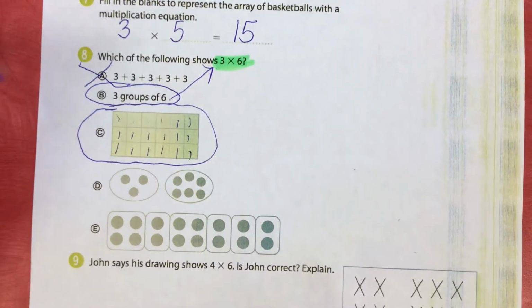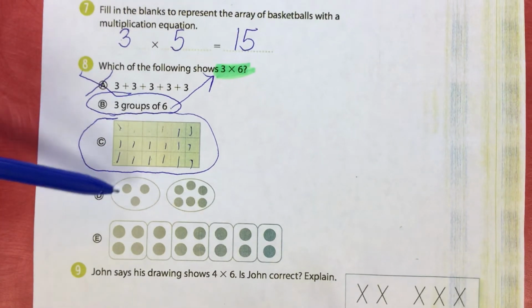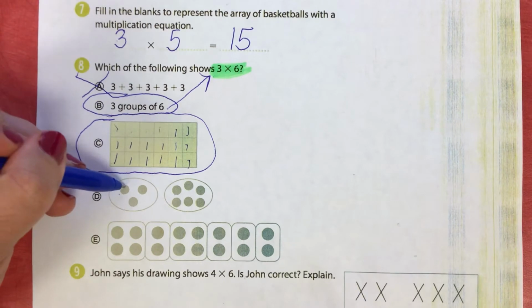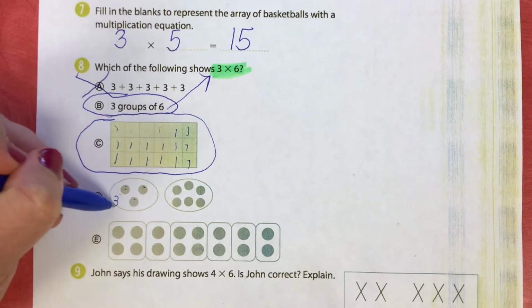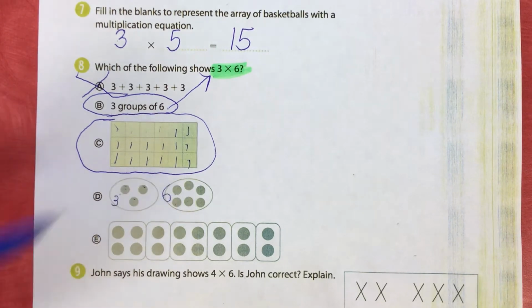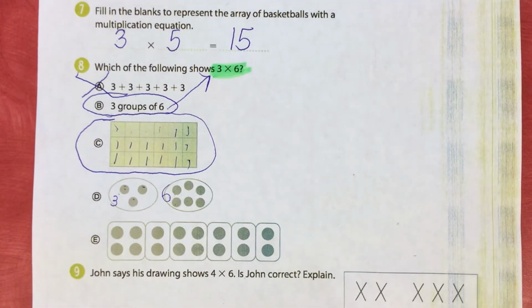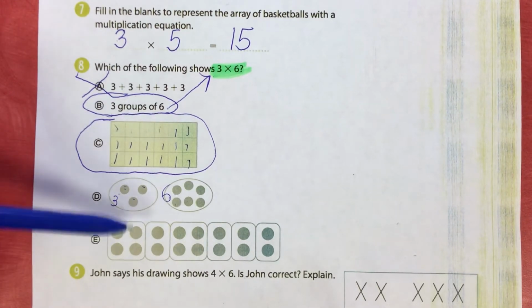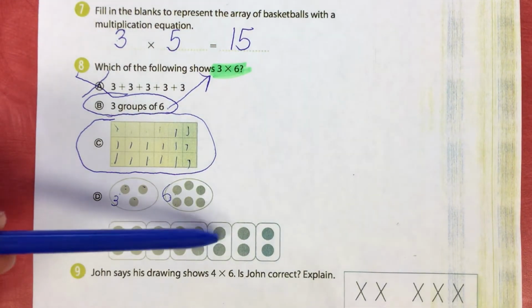Letter D, does this show 3 groups of 6? There are 2 groups, but this one has 1, 2, 3. This one has 1, 2, 3, 4, 5, 6. Oh, these are not equal groups either, so I would not be able to multiply. Let's go to E. How many groups do I have here? 1, 2, 3, 4, 5, 6.